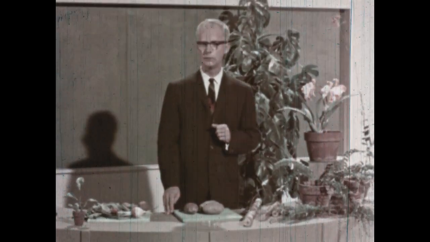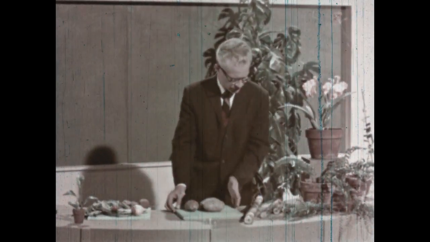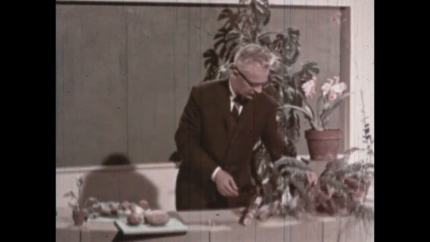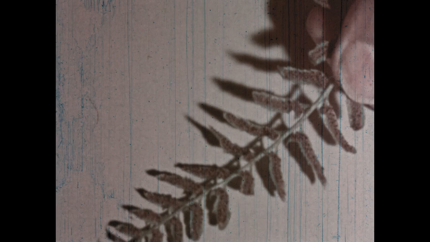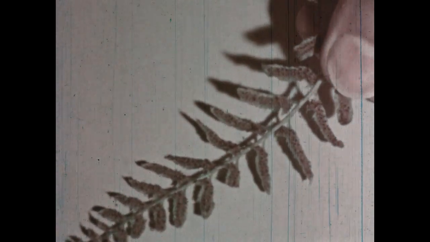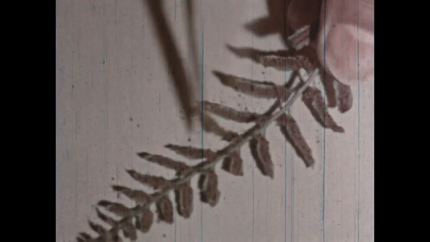Spores, on the other hand, are produced in spore cases by ferns and by mosses very commonly. And in this example of the ferns, we can see spore cases on the underside of some of these leaves as dark areas, and with a knife I can remove some of these spores, which when fully mature are easily scattered.